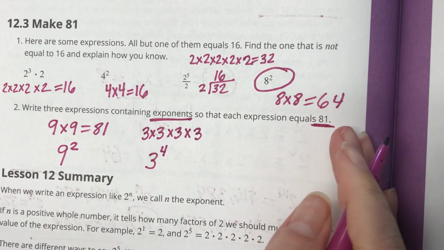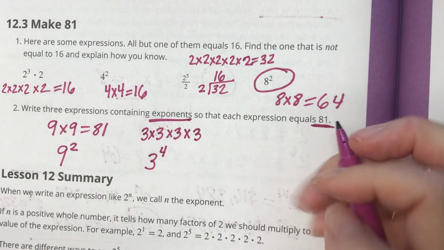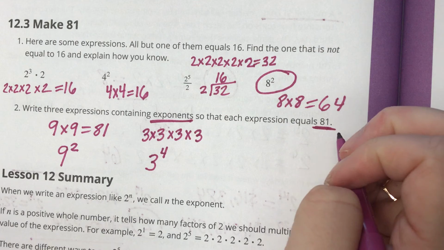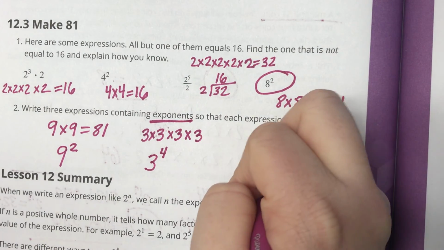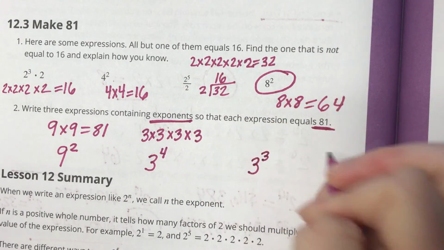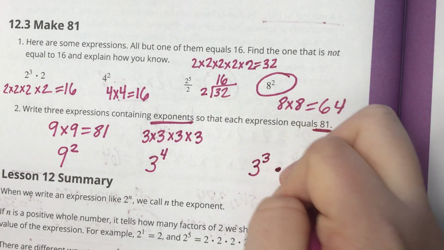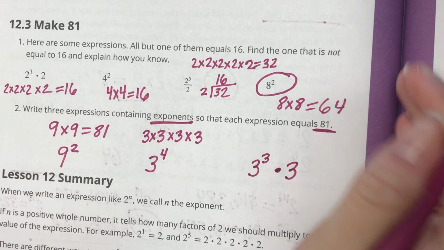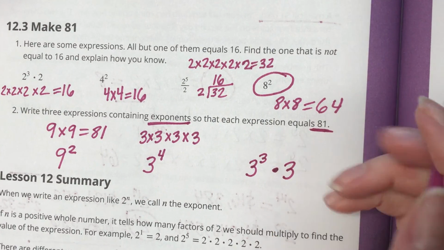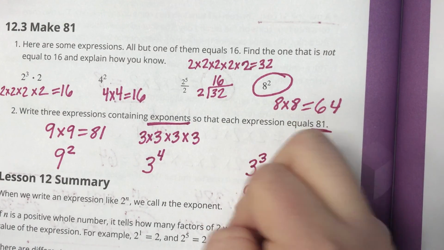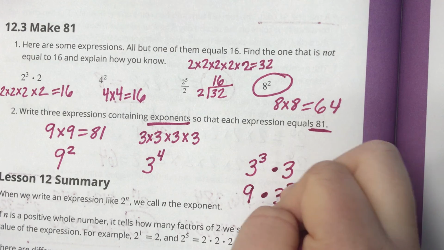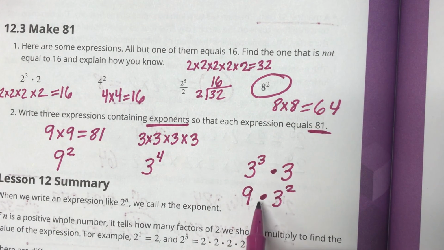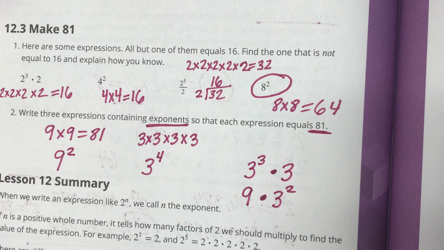And one more. So let's think of, well, we could have said, kind of like what they did up here, 3 to the third, that's 3 3's, times another 3 would also give us 81. Okay, there's a couple of ways we could have changed it up. We could have said 9 times 3 to the second power, because we know that's also equal to 9. Okay, and remember the little dots indicate multiplication.